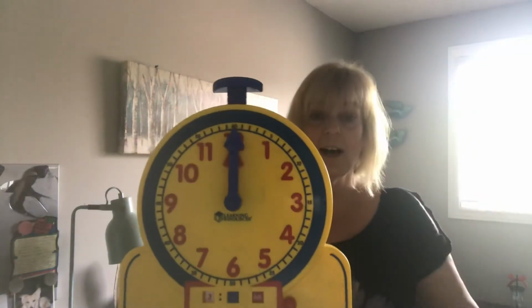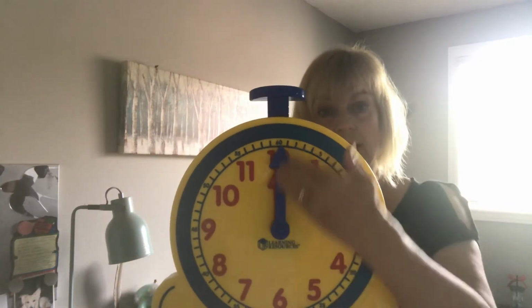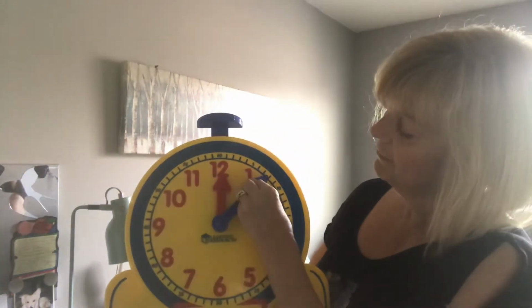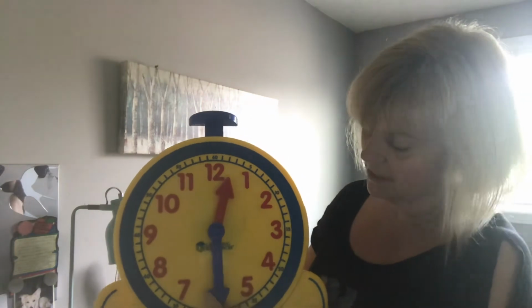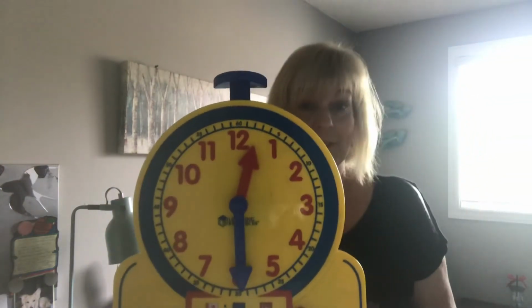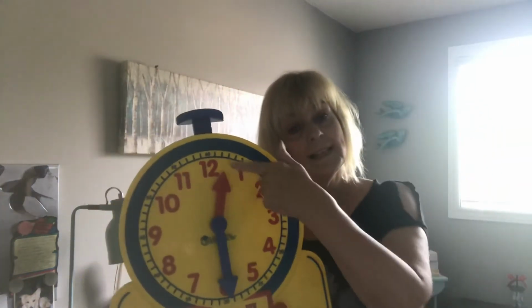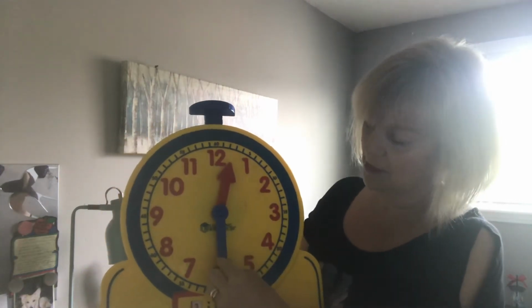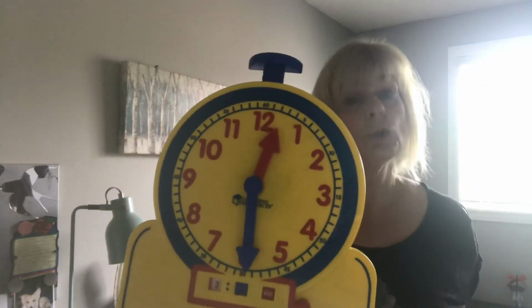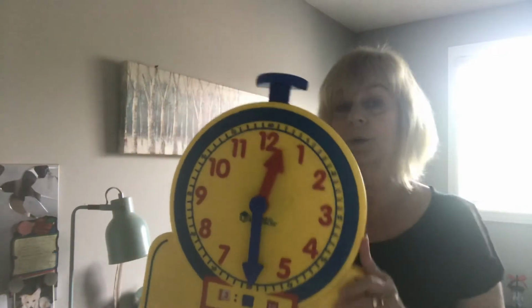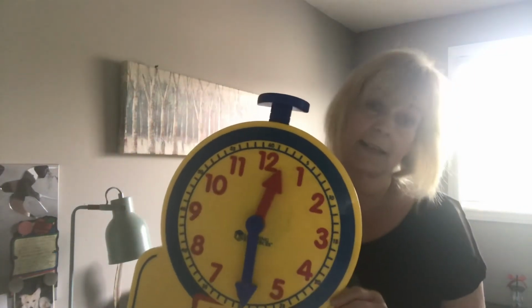Another hour has passed. So now it's 12 o'clock. That's right. 12 o'clock when the two hands are pointing straight up. When the minute hand, 5, 10, 15, 20, 25, 30, when the minute hand is pointing down to the 6, we can say that 30 minutes have passed, or that it's half past the hour. So if it was 12 o'clock and it's now half past 12 o'clock, it is now 12:30.